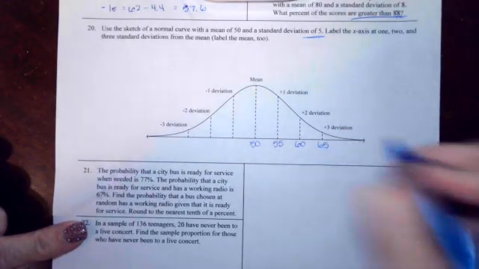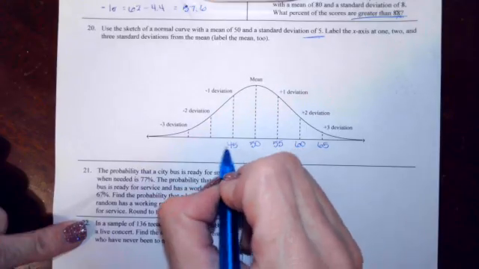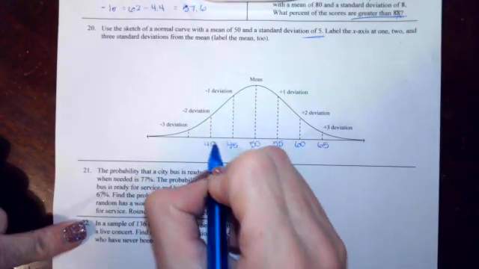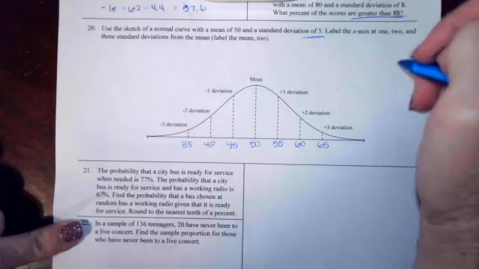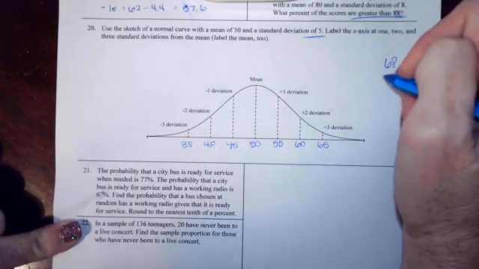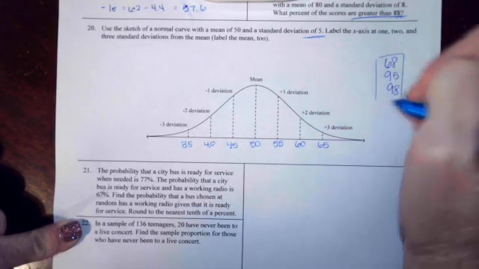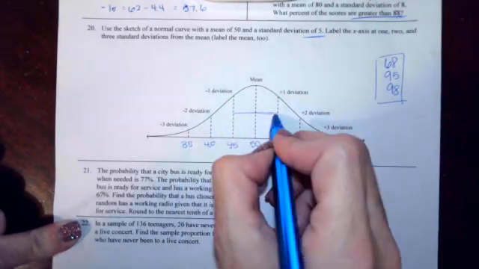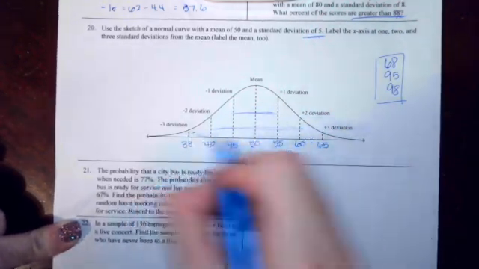Add 5, that's 65. Subtract 5 from 50, and that gives you 45. Subtract 5, that gives you 40. Subtract 5, that gives you 35. Okay, and don't forget the 68, 95, 98 rule. So 68, 95, and then 98.